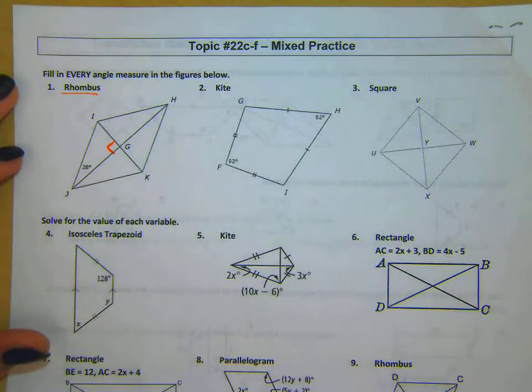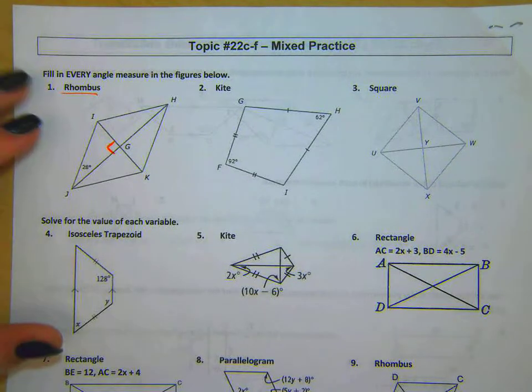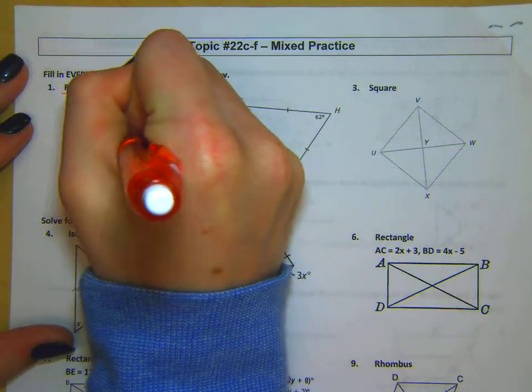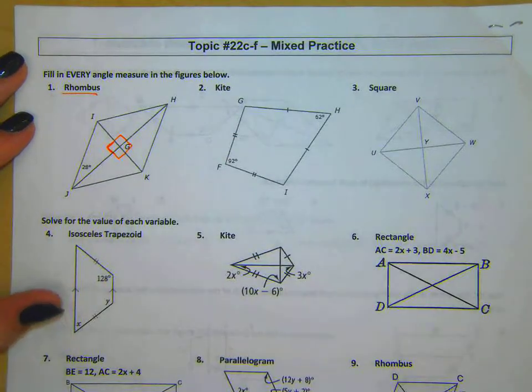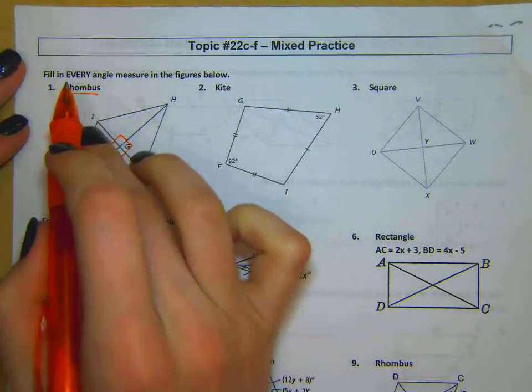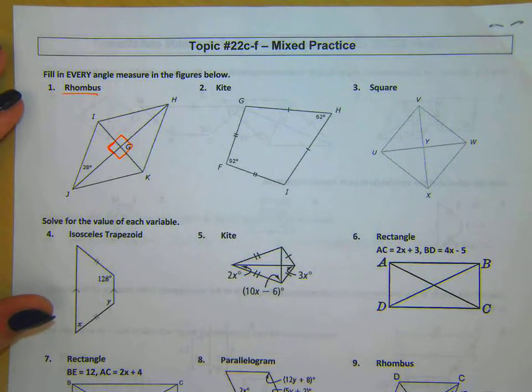So we know that the diagonals are perpendicular. So with that, I know that all 4 of these angles here are 90 degrees. So we filled in those 4. We know that those are 90 degrees.